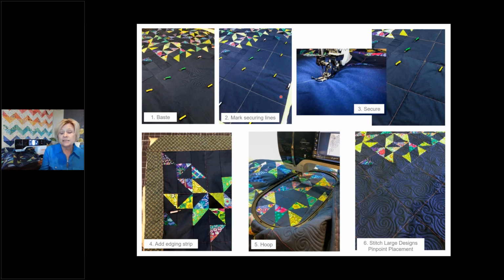In reducing the size of the design, you have a choice to do it either on your machine, or you can go to your software if you are able to download the free ArtLink software, or if you have Designer Plus. So you can resize the design any way that you choose to. So I did have to resize it here to make it fit.